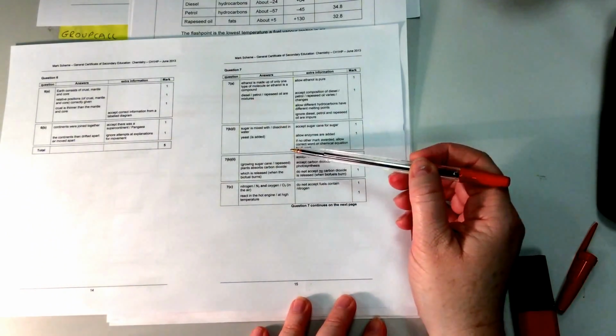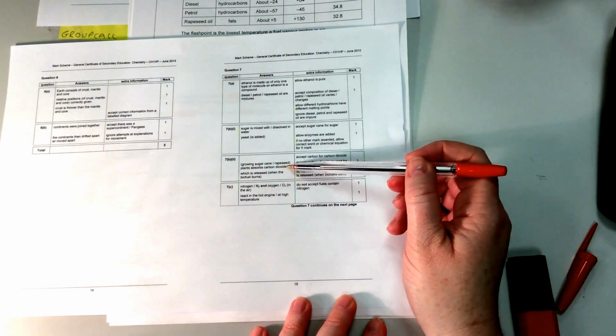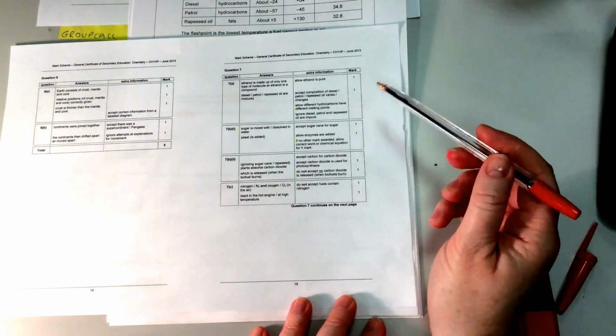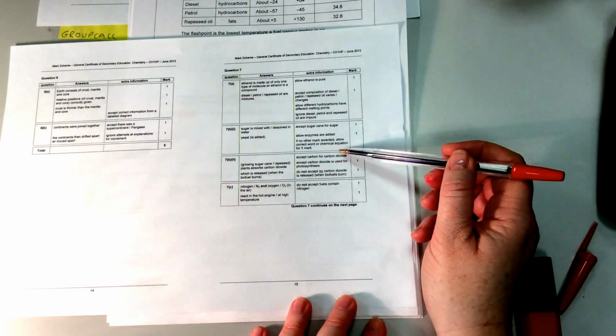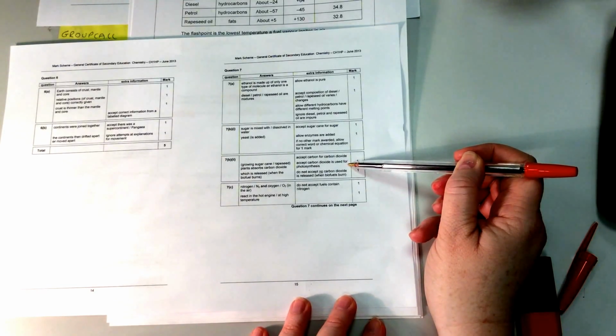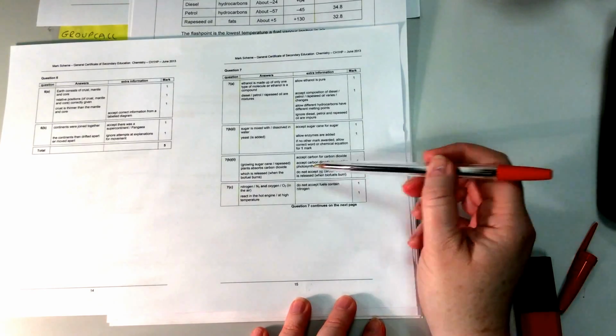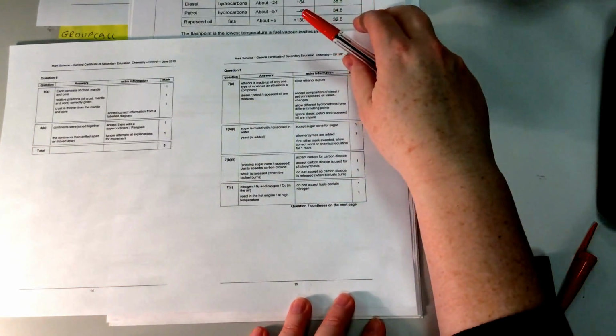What it says here is growing the sugar cane absorbs carbon dioxide which is released when it's burnt. You've got to be careful what you choose here and the words that you use as well. It is interested in photosynthesis as well, you can use that. Okay, so that's what you remember for that one.